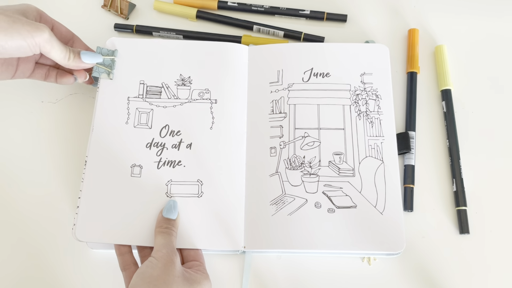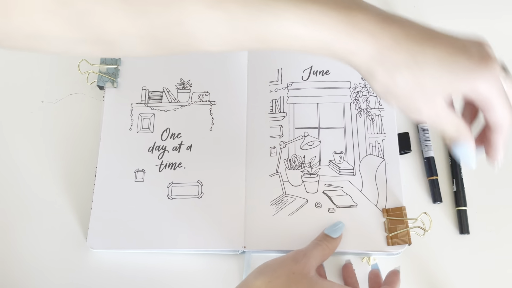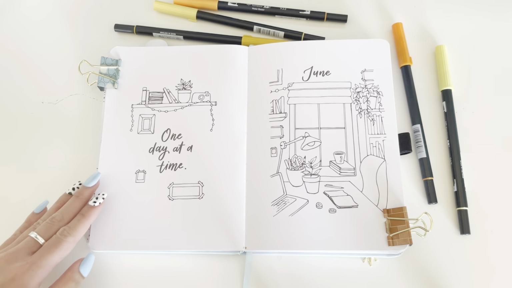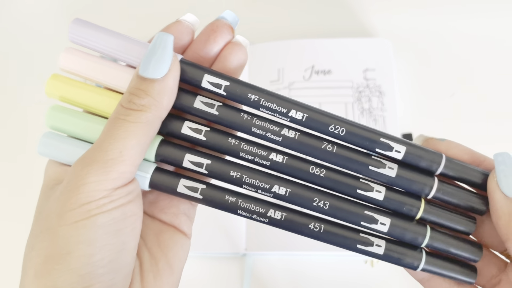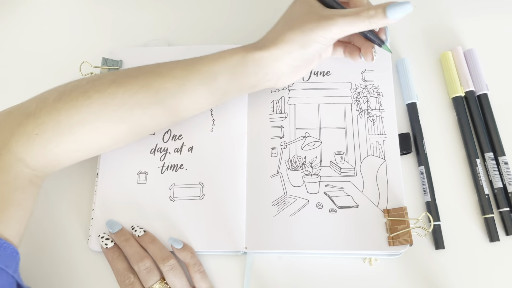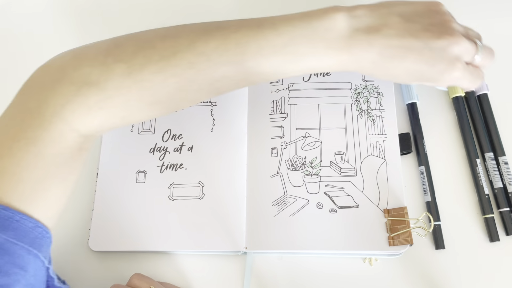On to the next month, which is June, the month that I was most excited for in this spread. As you can see, this one is a pretty heavy doodle to color in, but I decided to stay with 5 colors once again, but instead with different shades. I decided to keep this in the pastel palette. I think it's super cute and complements the doodle very nicely.